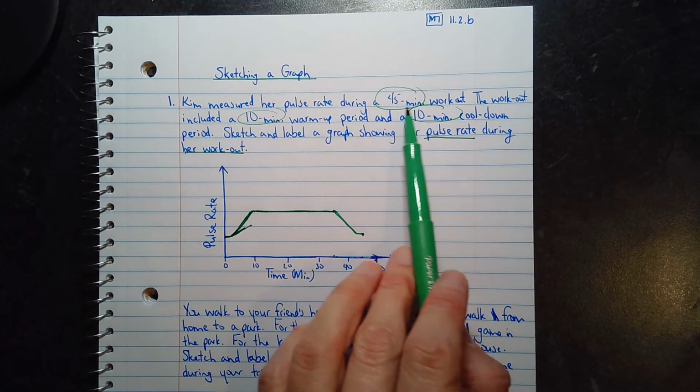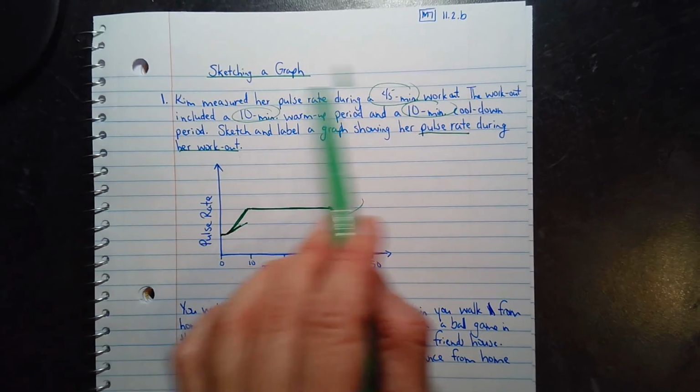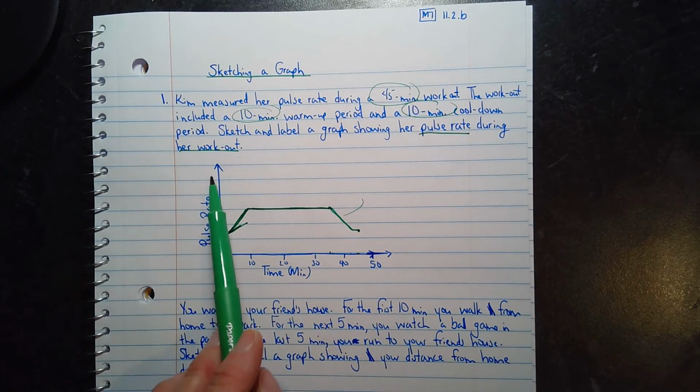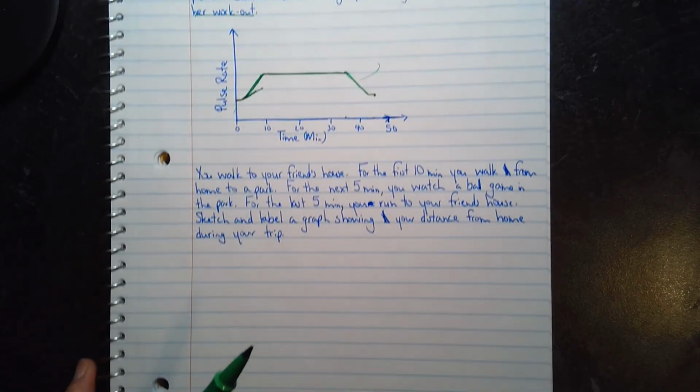So we're taking the information from the problem and we're setting up the graph first off, and then we're drawing the line to match the data. My goodness. All right, let's look at the next one.